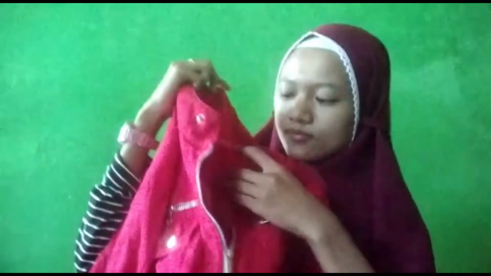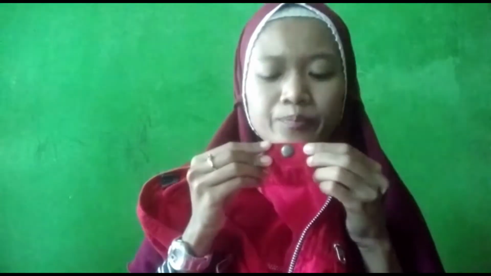Okay, from the manufacturing process of jacket, the conclusion is almost all stitches use double needle machine. Just a few parts that use single needle machine. Snap button attached in belt neck variation, flap pocket also in the cuff. And almost all stitches are overlooked with overlock machine.